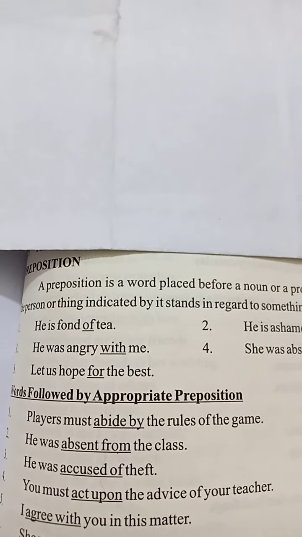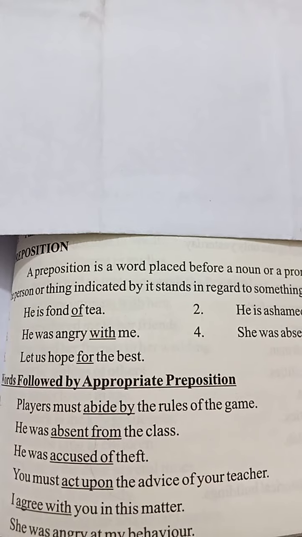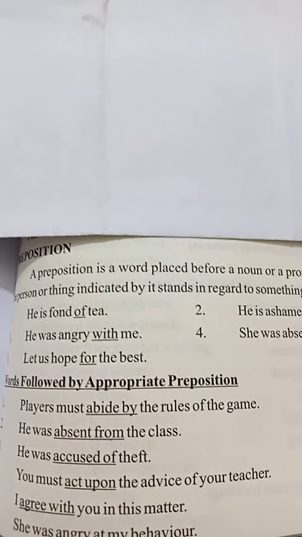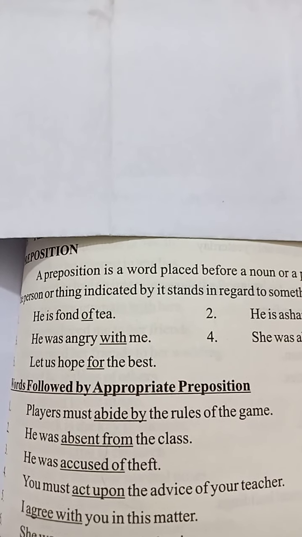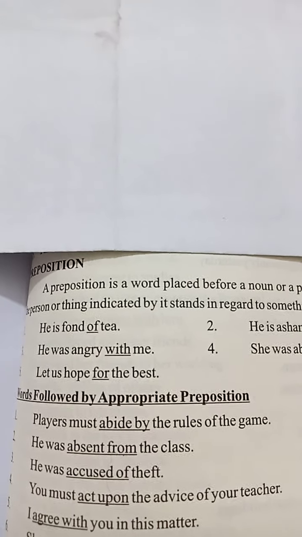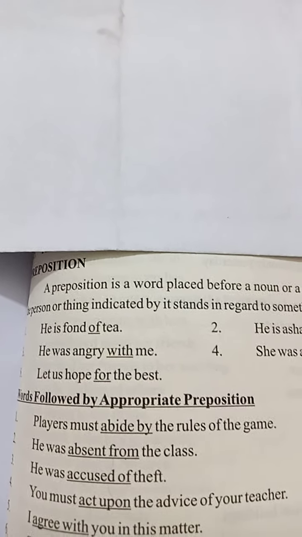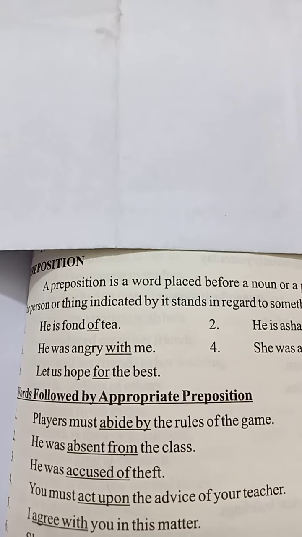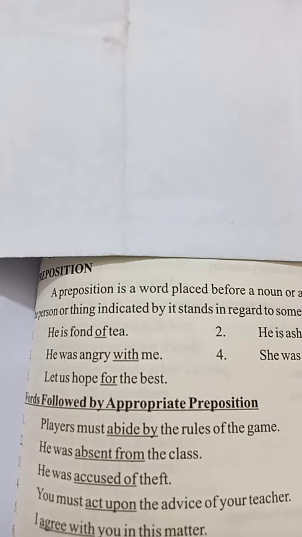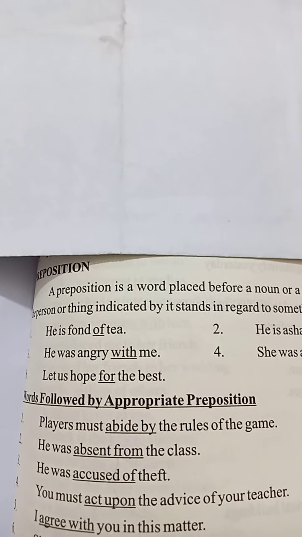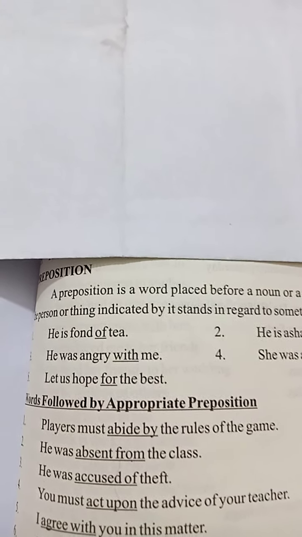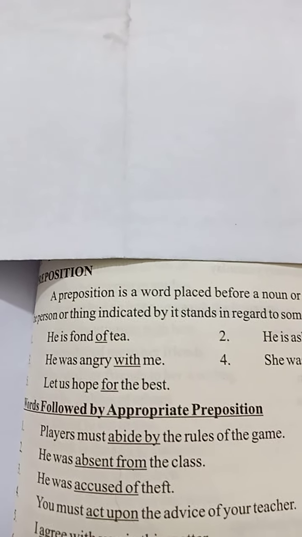If I say that Anwar was born at midnight on 30th September, you can easily understand that at midnight, at is about a moment, and on is telling us a day, 30th September.